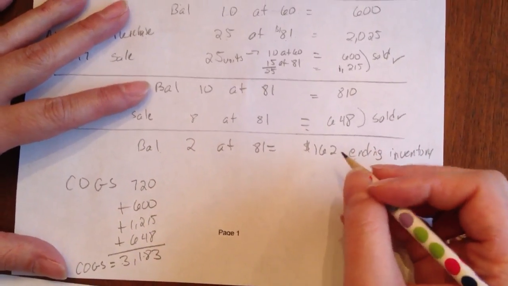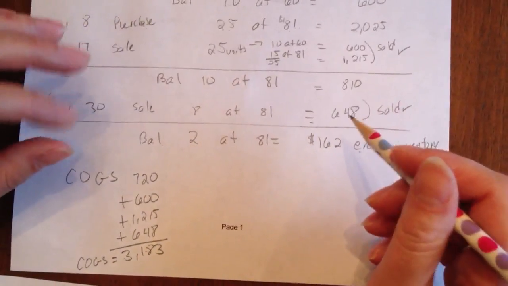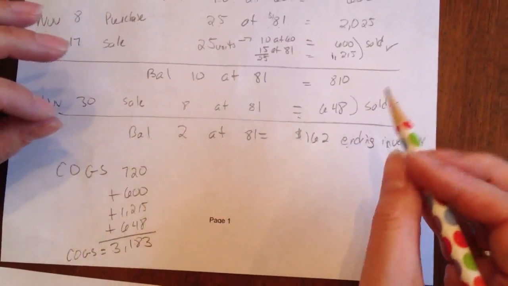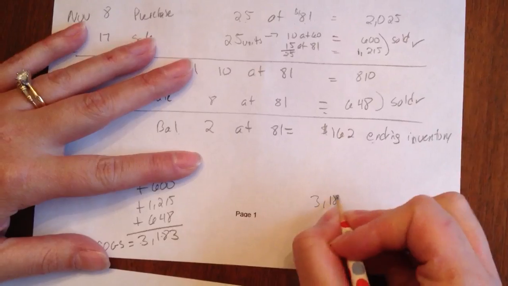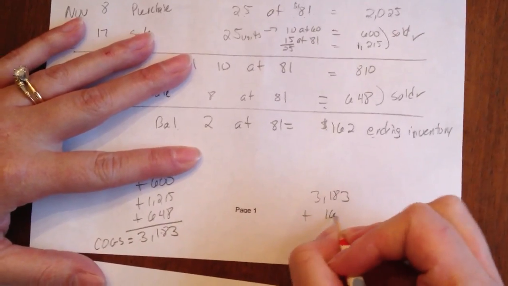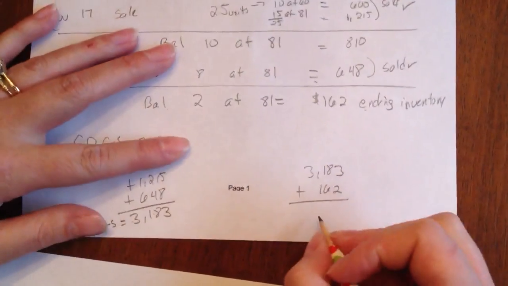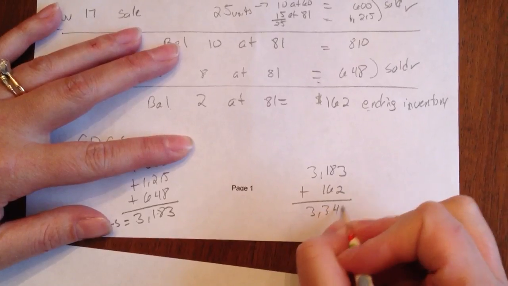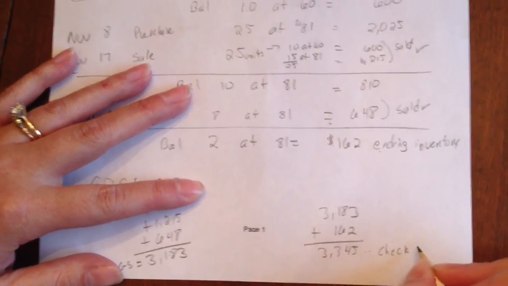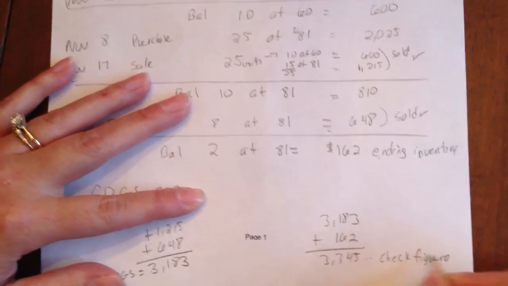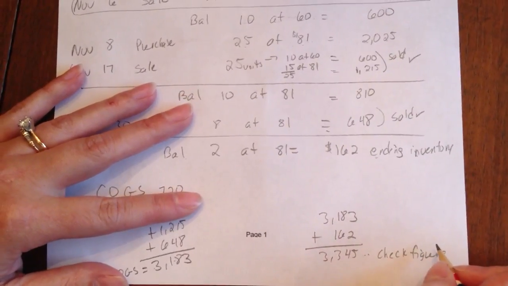Now there's a way that you can check your answers when you're doing all three methods with FIFO, LIFO, and weighted average. Let's add the 3,183 with the 162 and we get a total of 3,345. We're going to use that as our check figure when we work LIFO and weighted average next.